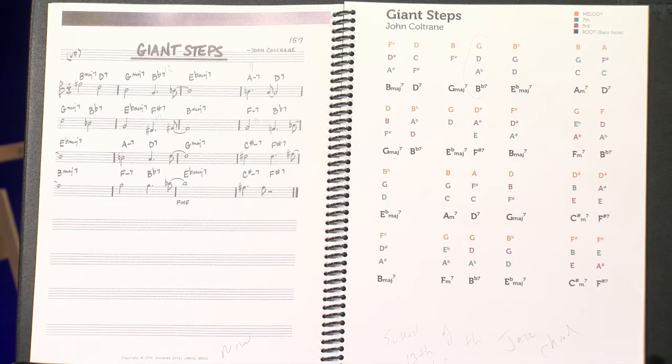And on the B flat 7, that's the 13th again. So I'm going to add the D, which is 3, and A flat, which is the 7, resolving to E flat, where B flat is the 5th, G's the 3rd, and D's the 7. And then the turnaround chord, the melody is actually the 4.